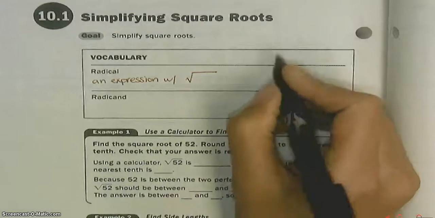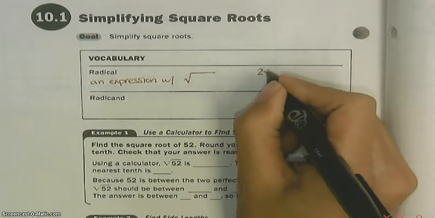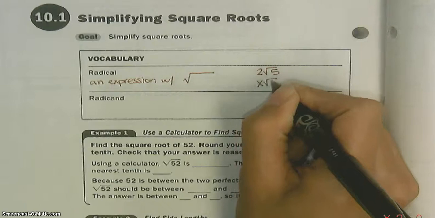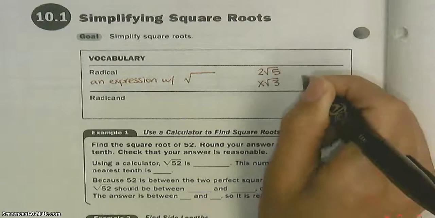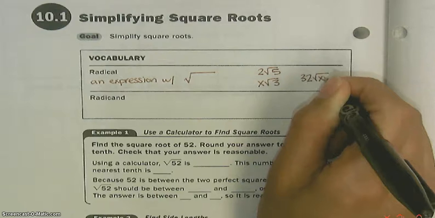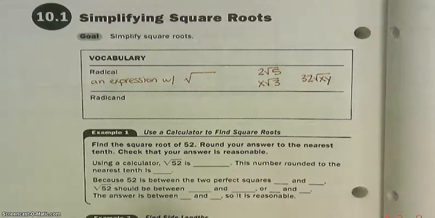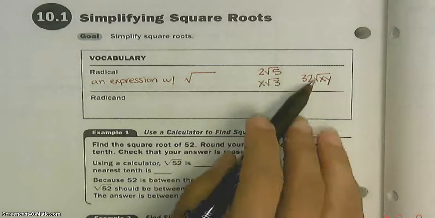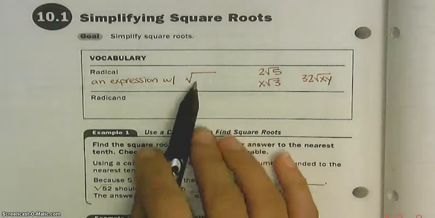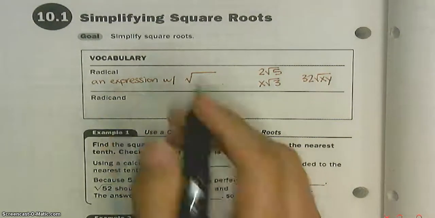So for example, 2 square root 5, x square root 3, 32 square root xy. These are all radical expressions because they have a square root in them. The radicand is the expression inside or under the square root.